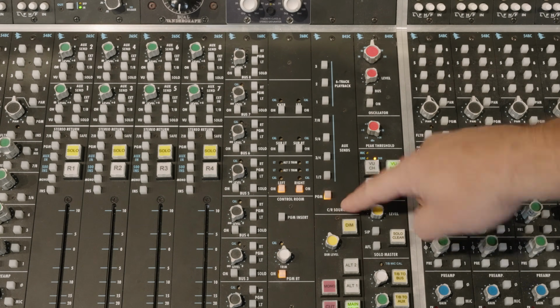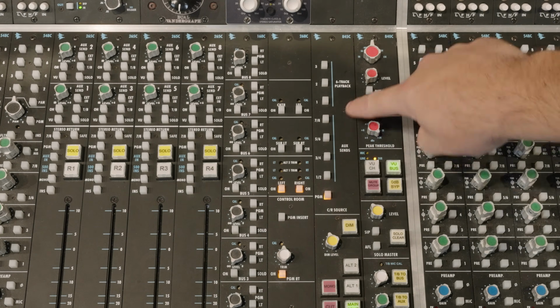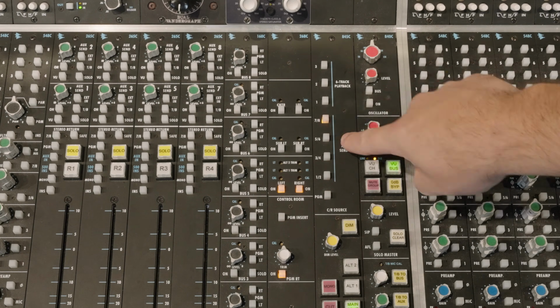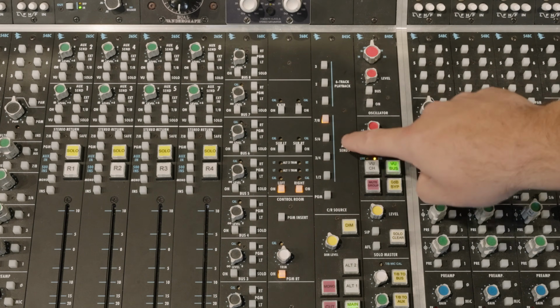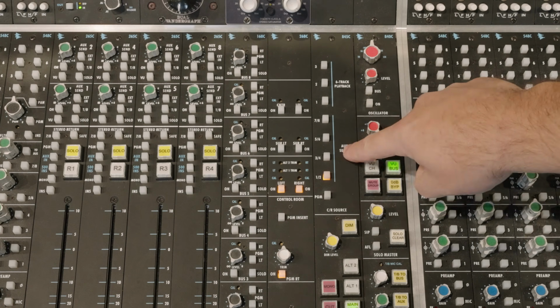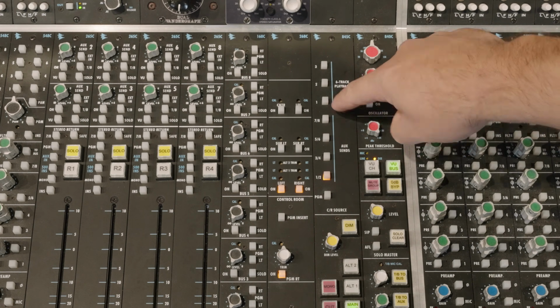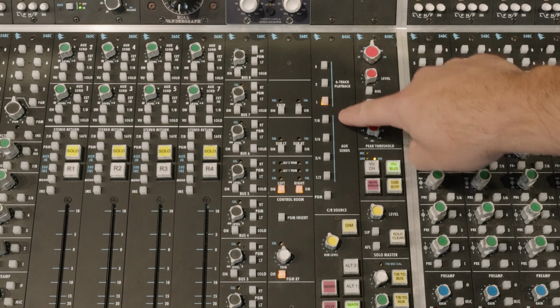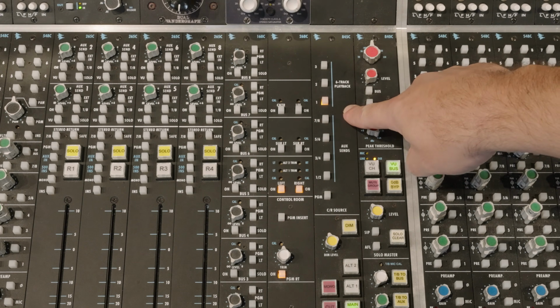So program is our program summing bus. Our aux sends, this is so we can listen to what's going on in those green knobs, all those green sections up there. We can actually listen to those to see what is actually being sent to them. And that's what those are. Those will select those.